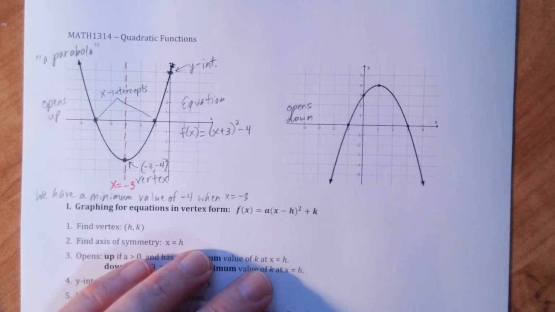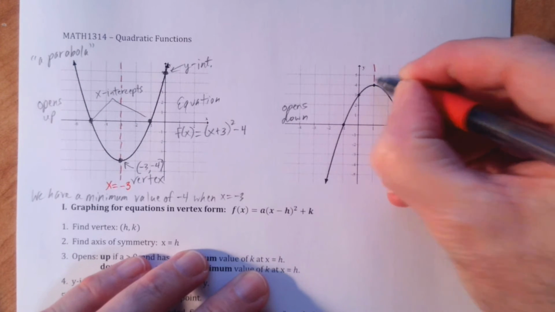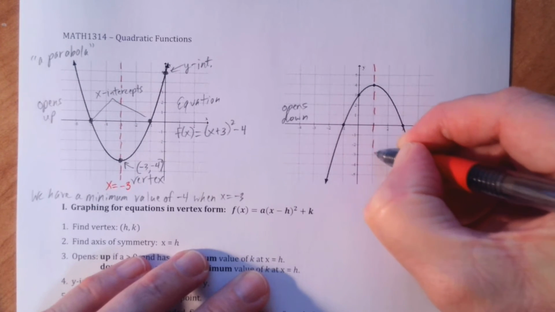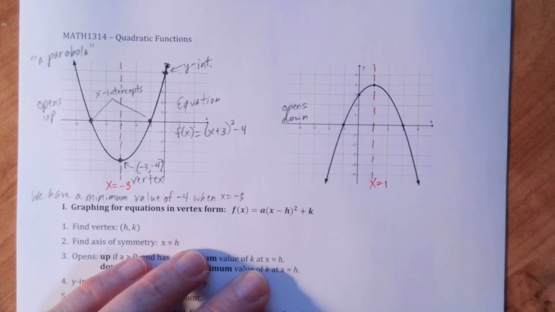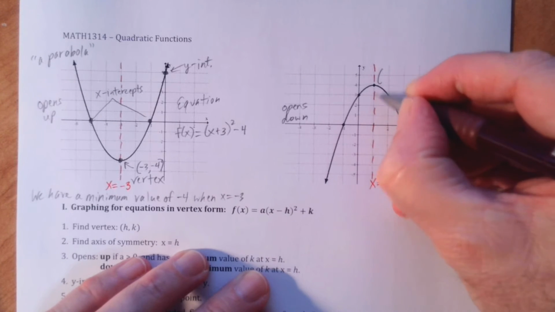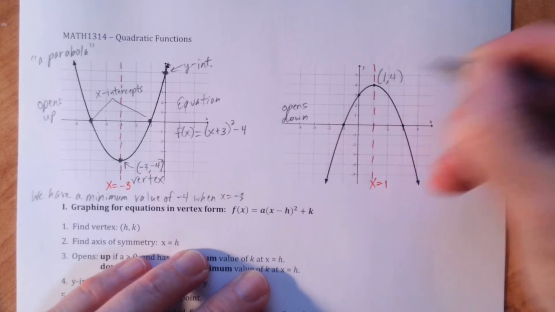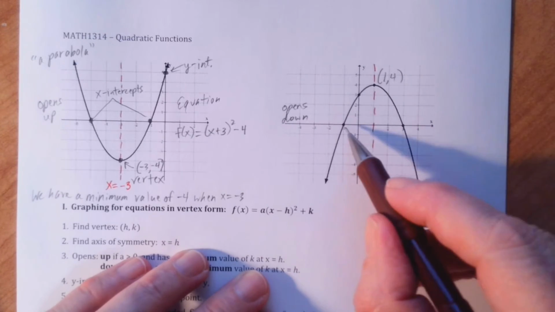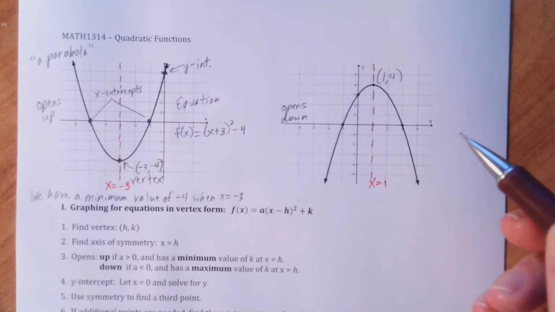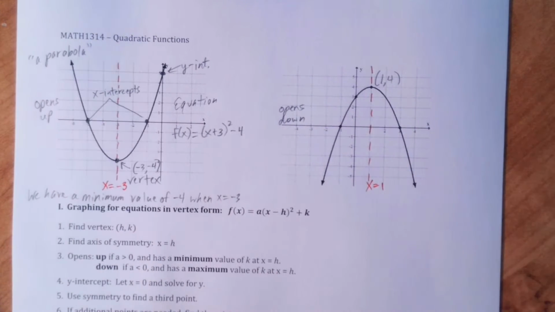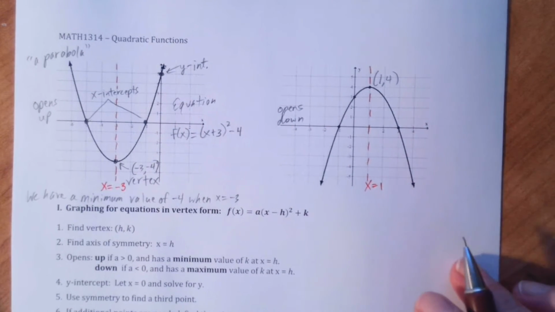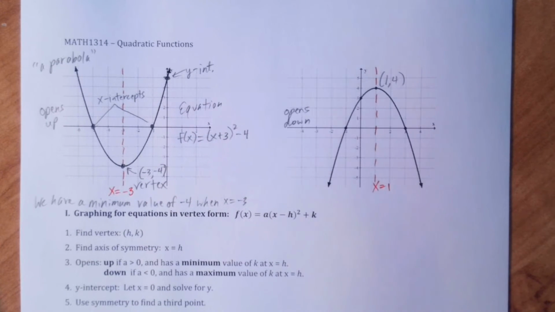So over here, I'm going to go ahead and put in the axis of symmetry. Notice that's at x equals 1. Our vertex here is 1, 4. You can see we have a y-intercept again and 2 x-intercepts. We said this one opens down. Go ahead and see if you can write the equation for this function.